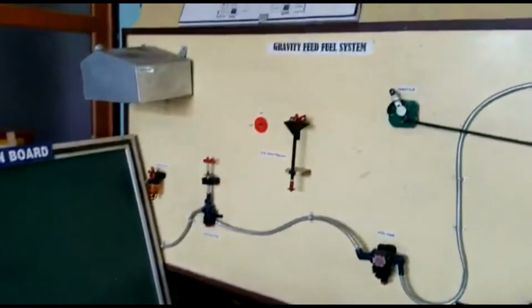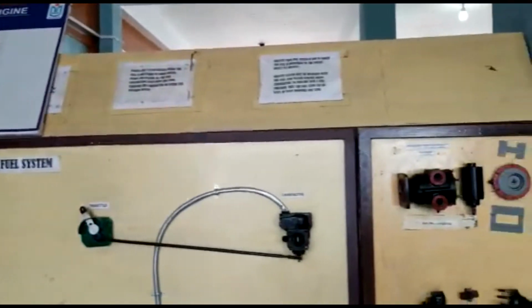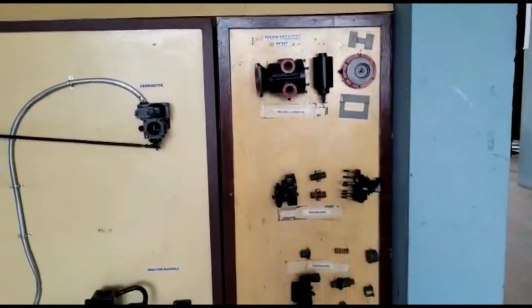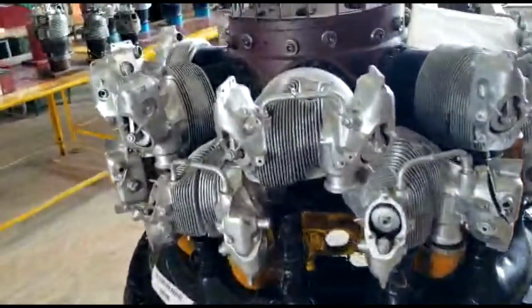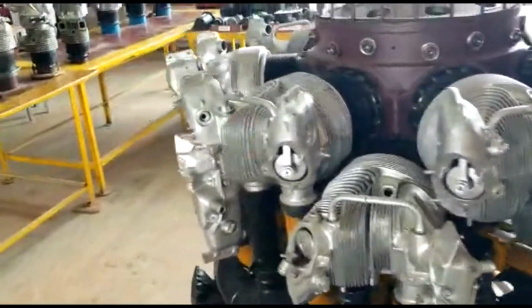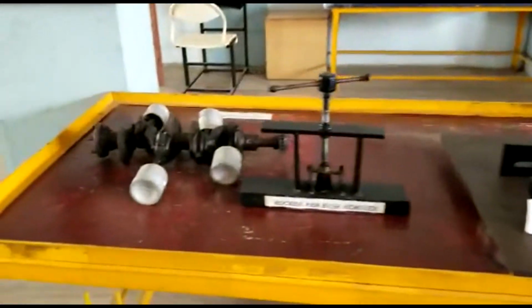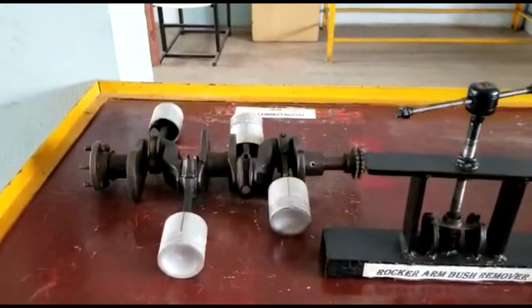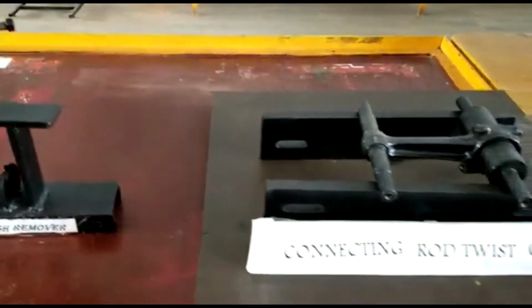And this one is the gravity fuel system, and these are the various types of fuel pumps employed in the piston engine. Again, this is the 14 cylinder radial engine, and this one is the connecting rod, piston, and this one is the connecting rod twist check.